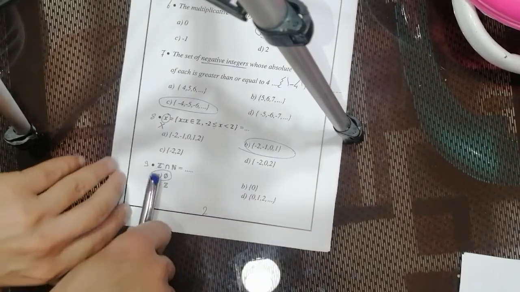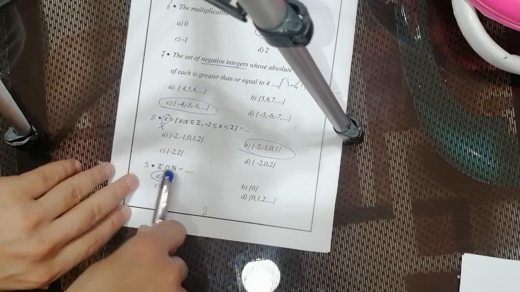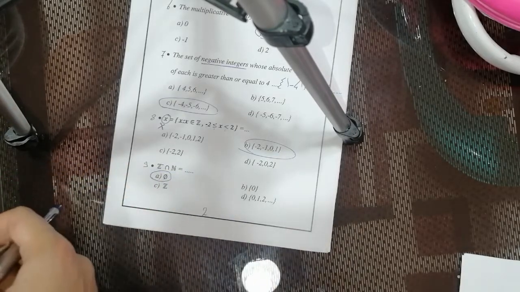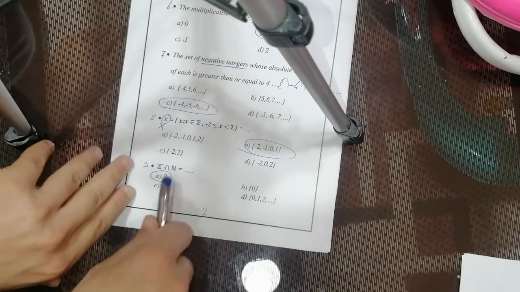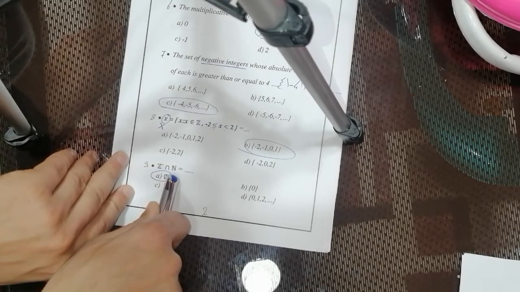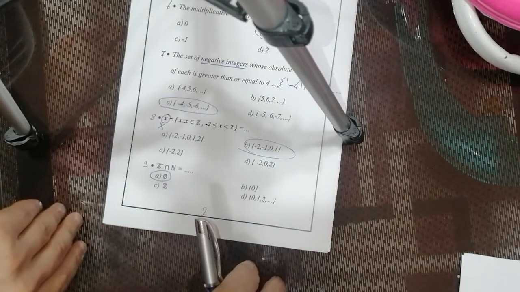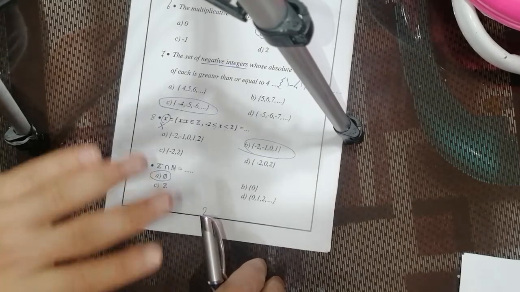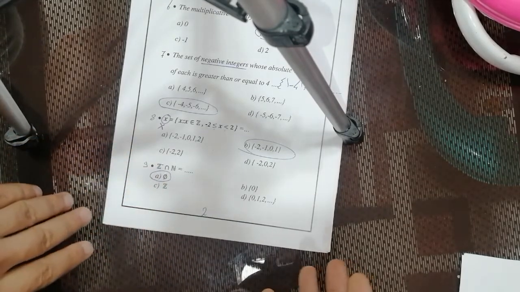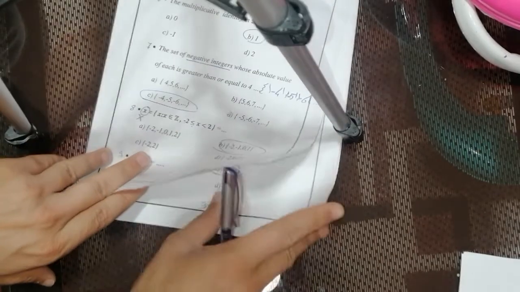In number 9, we have Z negative intersect natural. Intersect means what is common between them, what is in here and here together. Okay, we need the negative integers and the natural numbers. The natural numbers go to the right, from 0 to the right, and negative numbers go to the left. Of course, the answer will be empty set. We don't have any common numbers.